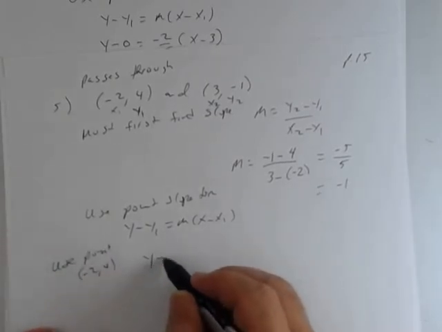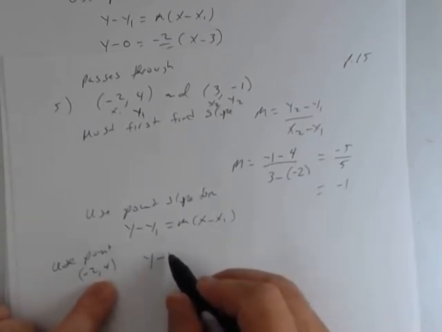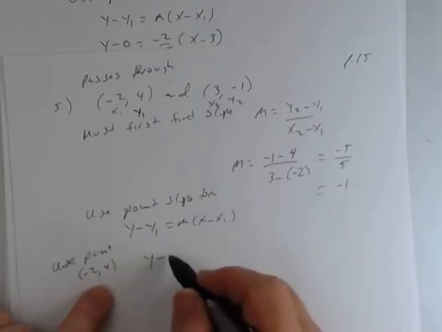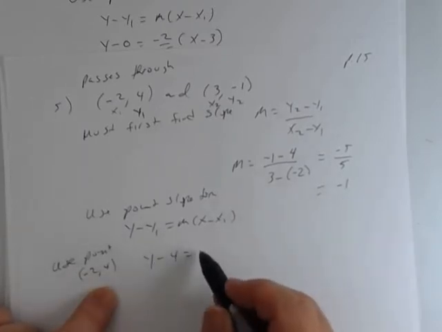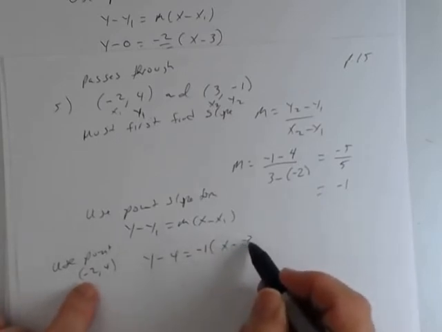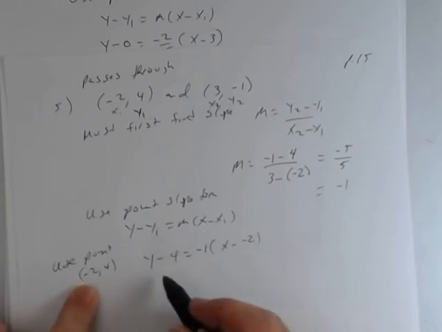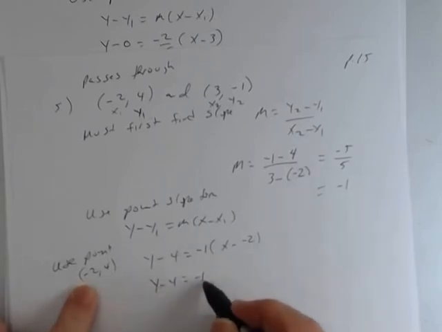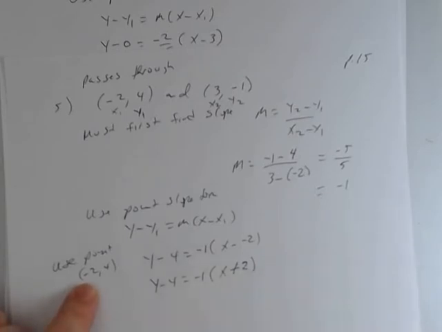So we get y minus, what's my y coordinate here? No, I'm using this point. What's the y coordinate here? 4 equals the slope, which we found to be what? Negative 1 times x minus, what's the x coordinate? Negative 2. Whenever it's y minus or x minus a negative number, rewrite it. So this becomes y minus 4 equals negative 1 times x plus 2. Now what's the next step?